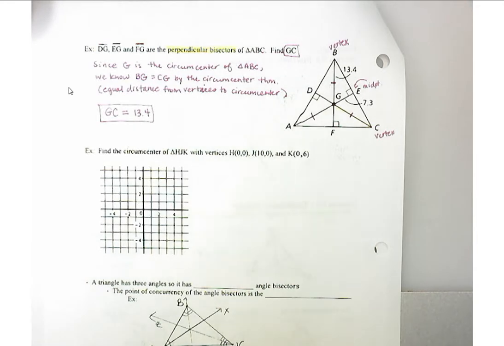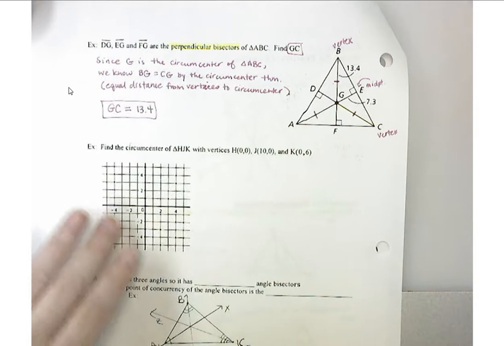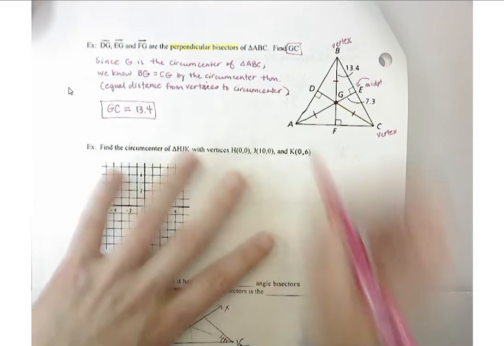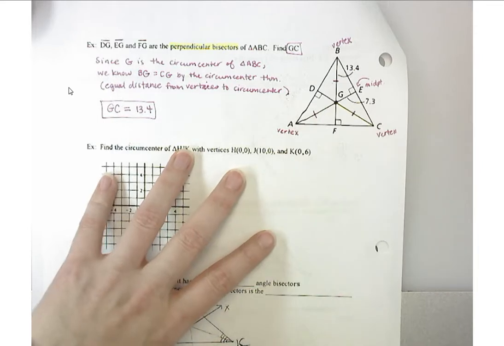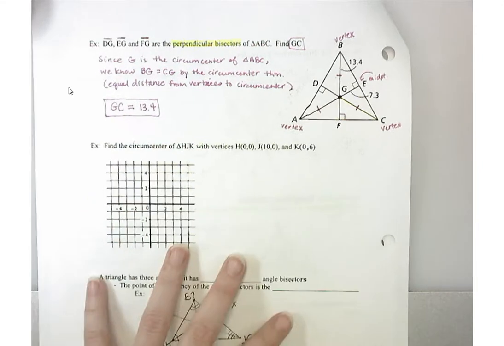We learned about the altitudes, and the altitudes are perpendicular, right? The height, you're going to see that right angle. The perpendicular bisectors are both of those put together. And that's a good question because they do look very similar. And obviously when you have a test or a quiz, you'll be dealing with all of those, so you'll have to be able to differentiate. Yeah, Rachel.